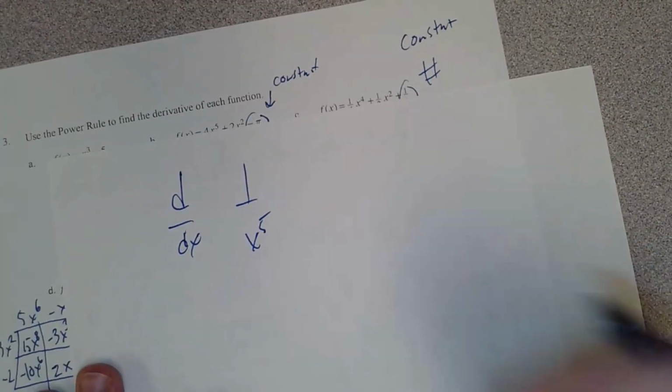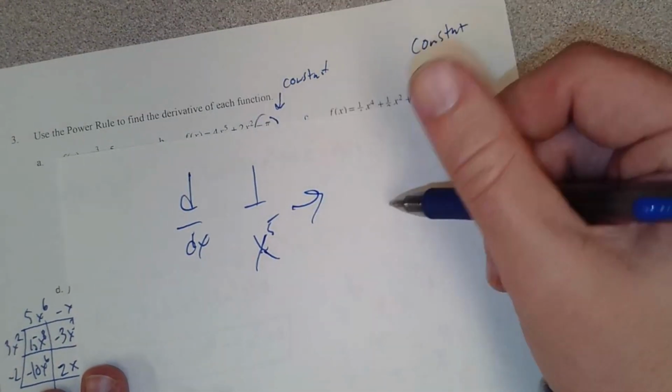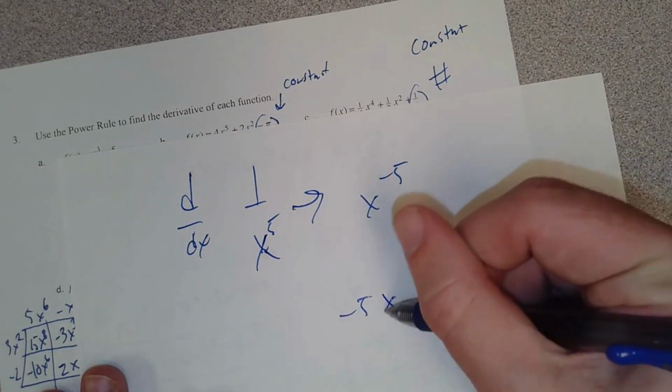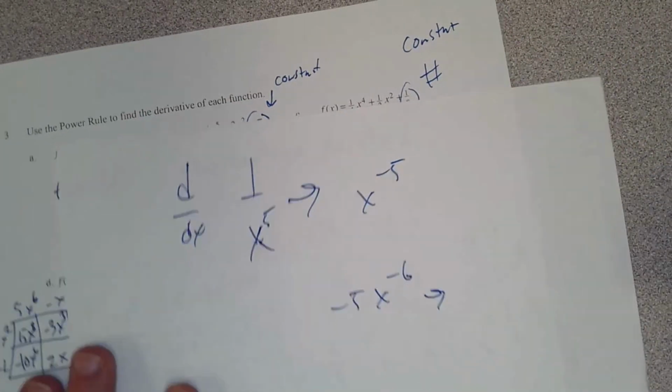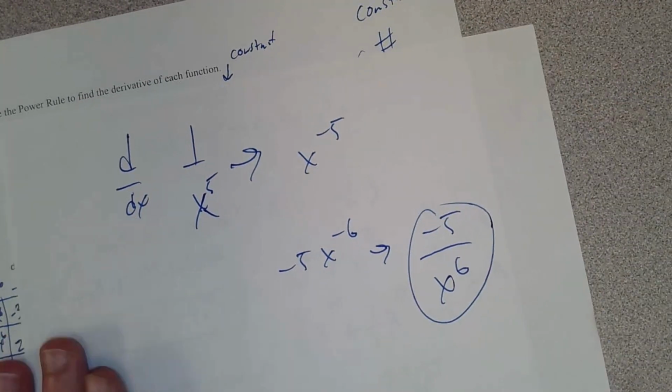All right. So for this one, you could definitely easily see this on multiple choice or something. This is the same as x to the negative 5th, and then you can do power rule. So it's negative 5x to the negative 6, which when you put it back in the denominator is negative 5 over x to the 6th. So that's that one. Not too bad.